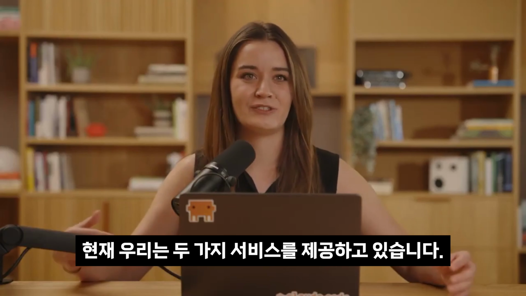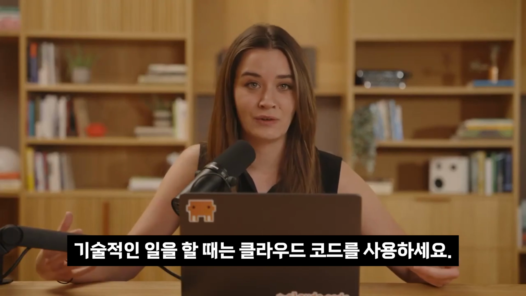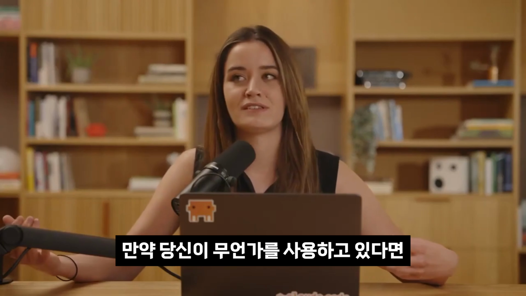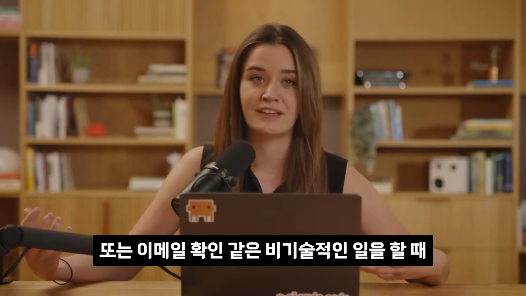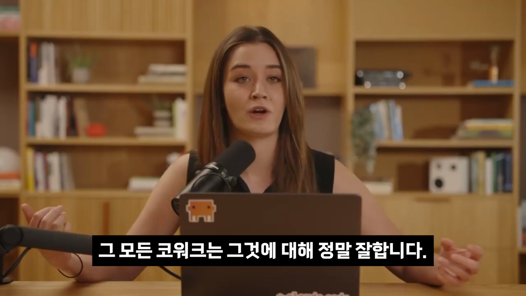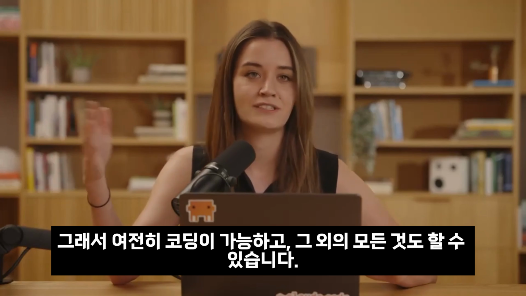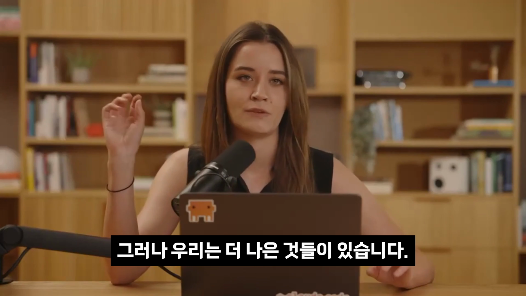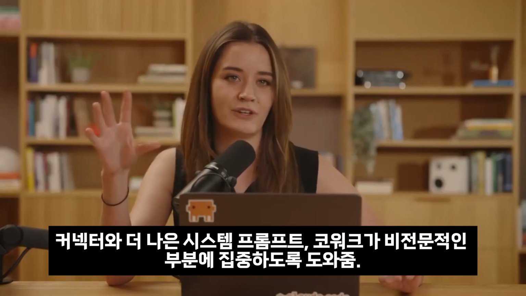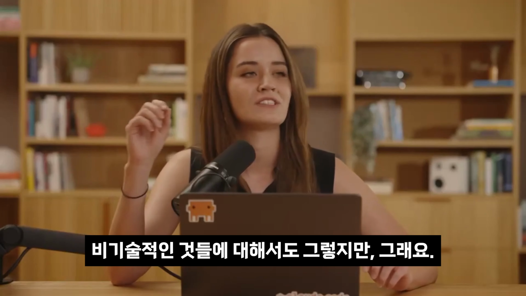So right now we kind of have two services. If you're doing anything technical, use Claude Code. If you're doing something non-technical, like checking your email, calendar, booking flights, all of that, Cowork is really good at that. It still uses the Claude Code runtime underneath, so it can still do coding and all of that, but we just have better connectors and better system prompts in Cowork to focus on that non-technical stuff.